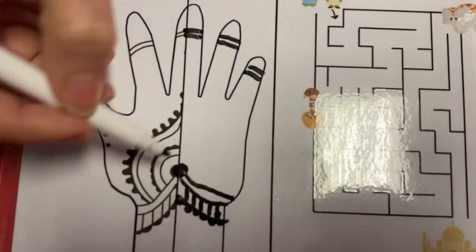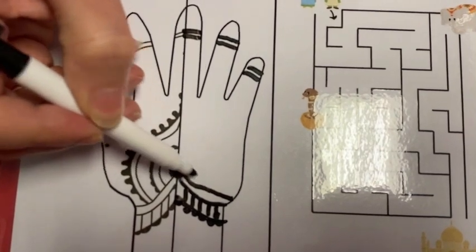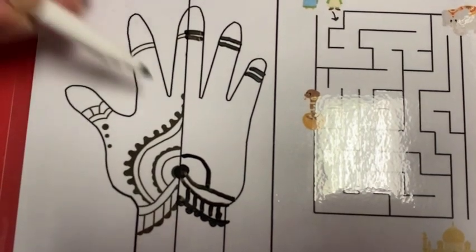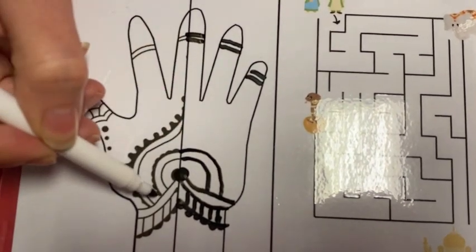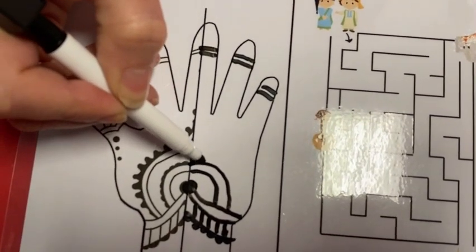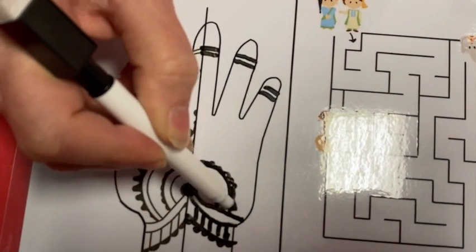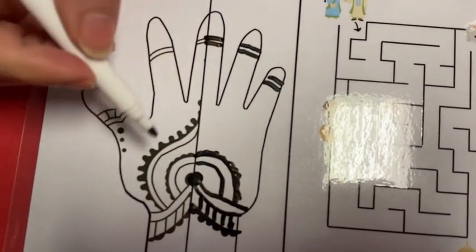There we go. Okay. Now let's see. Now we kind of have a part of a circle. That's pretty good. But this one has kind of like bubbles on it. Mine doesn't look quite as pretty, but all right.